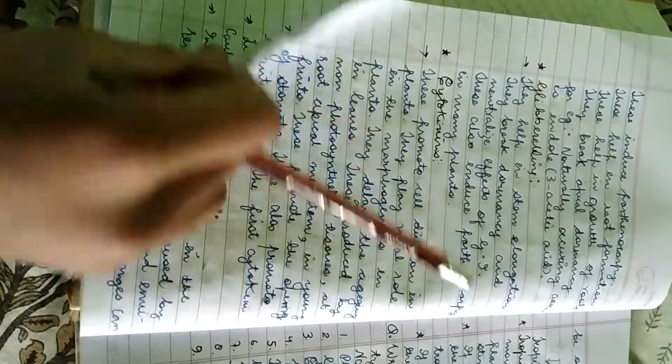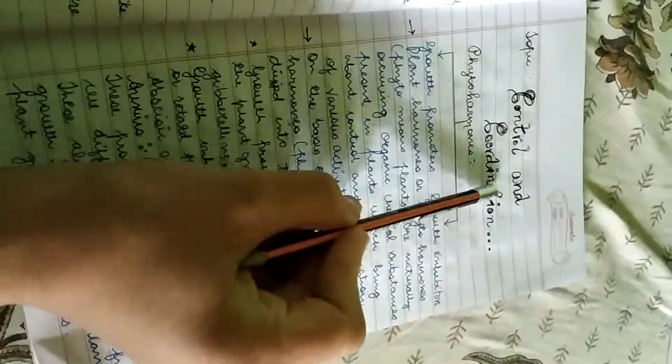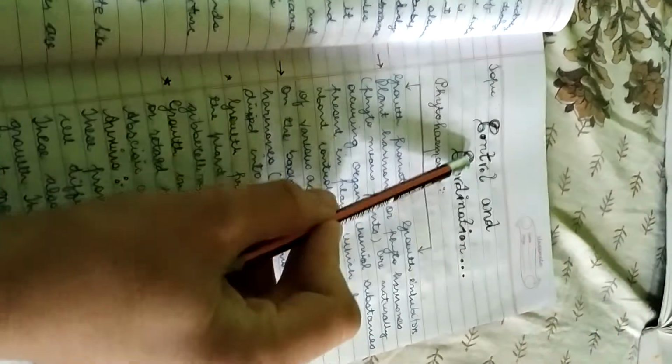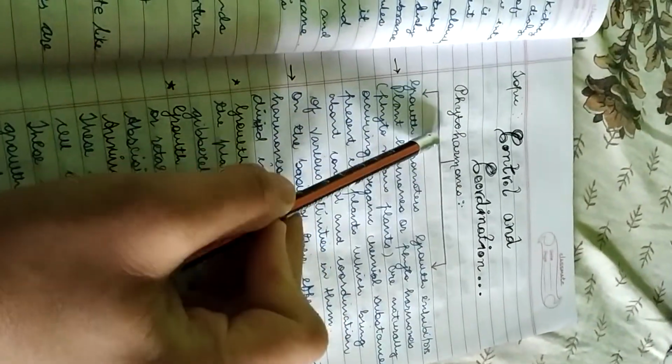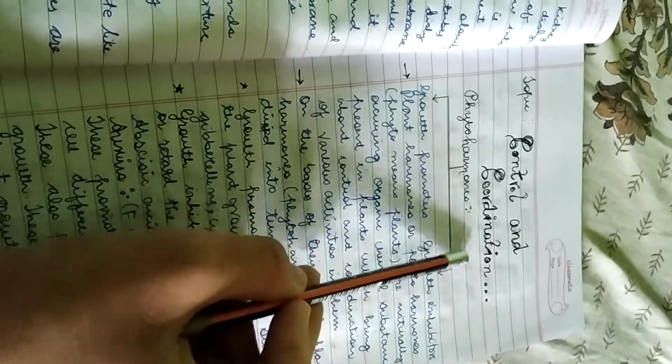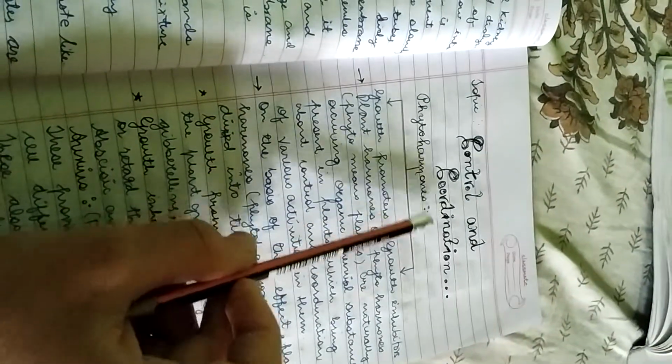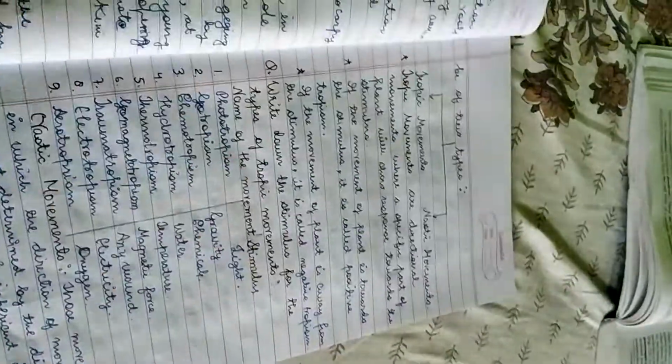Today, we are going to talk about a very interesting topic, that is control and coordination. First, we will understand control and coordination in plants and control and coordination in animals. First, let us move to the control and coordination in plants.